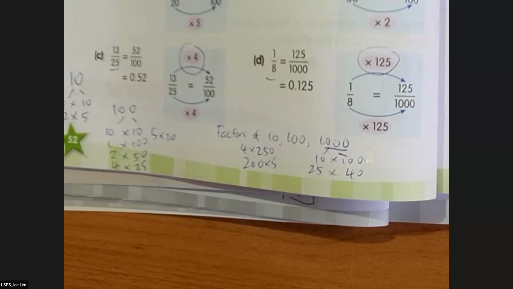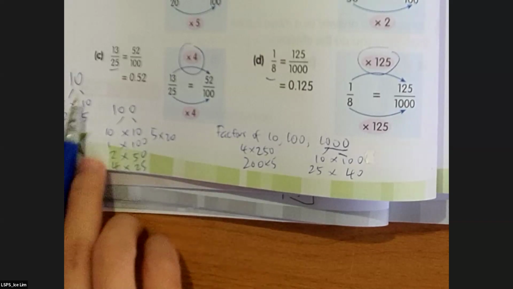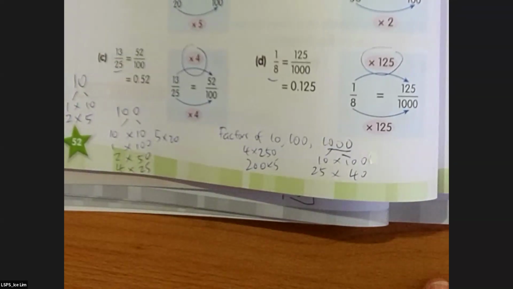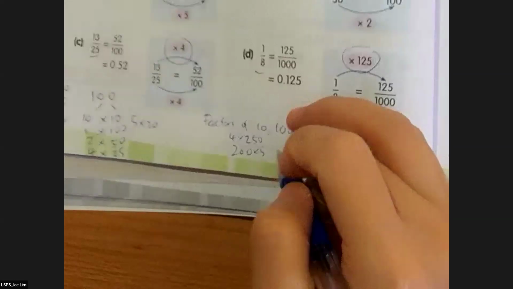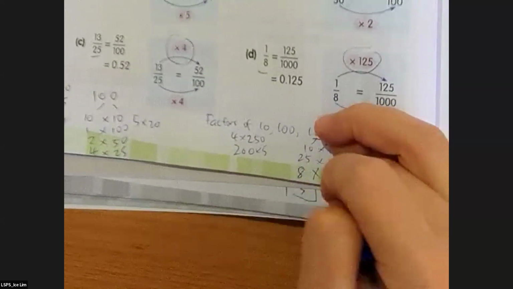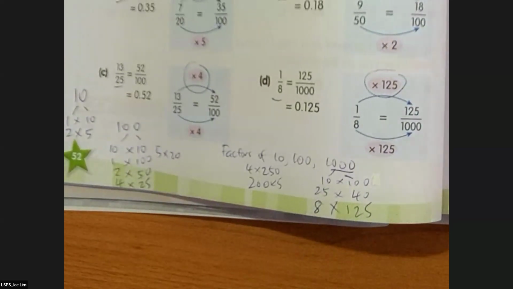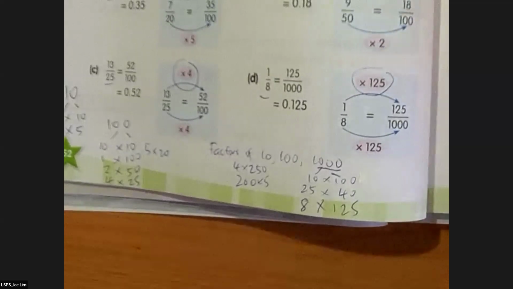What's one more? One very special one that doesn't appear in 10, 100. It's here, it's here, it's here. Yes, that's very good. 8 times 125. Okay, so the shortcut in our workbook will be, before we go on.